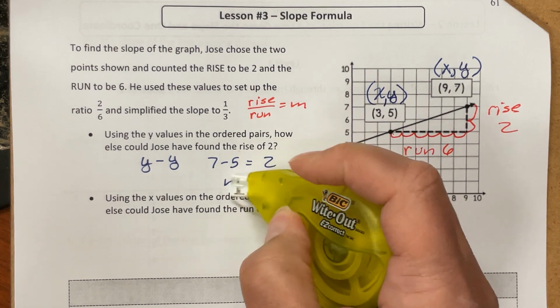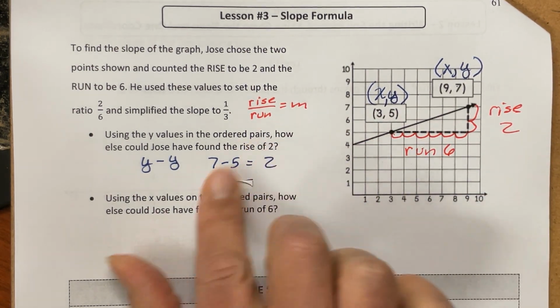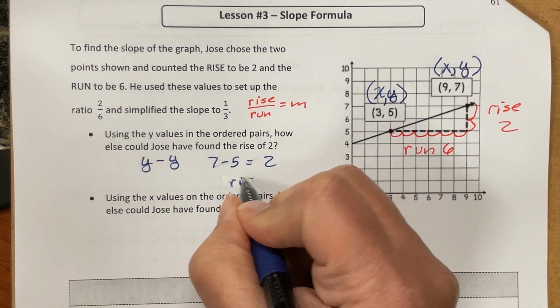The rise would still be 2. Come on, Bono. Learn to use whiteout. You can do this. So my rise is 2.